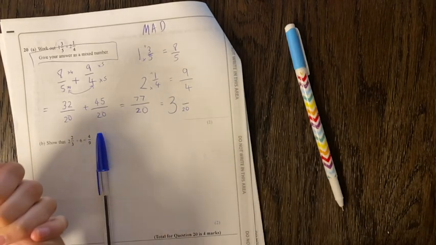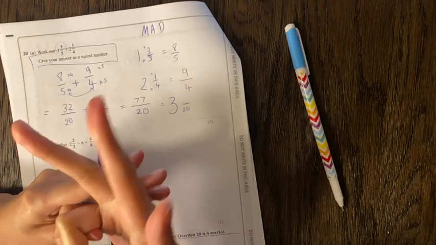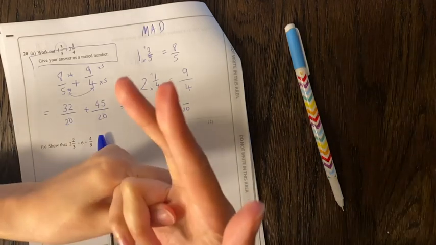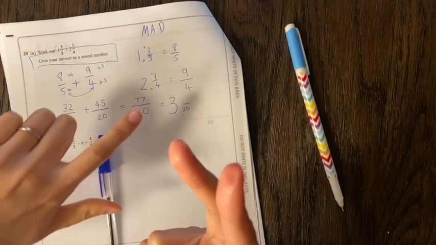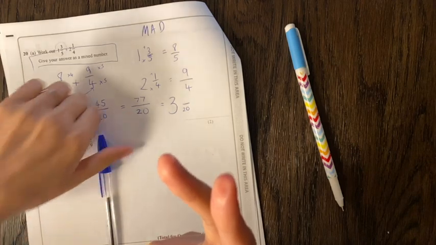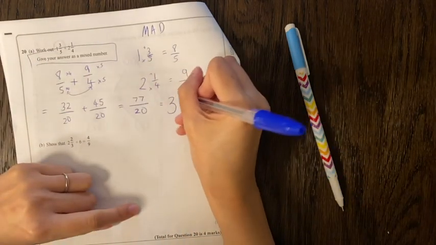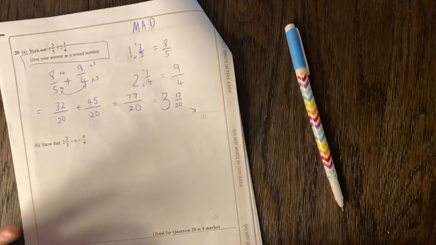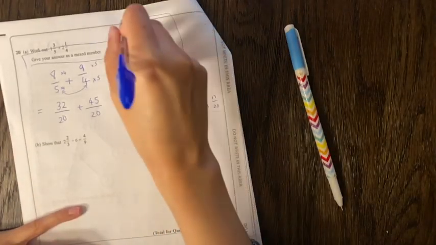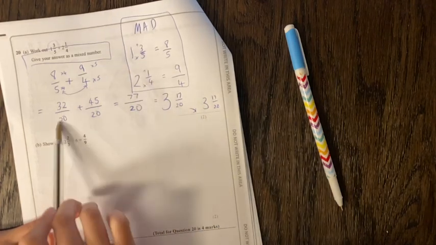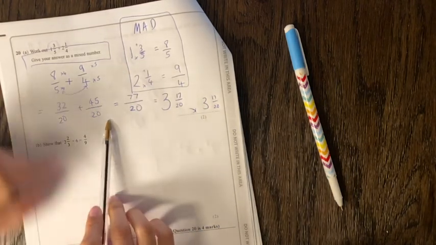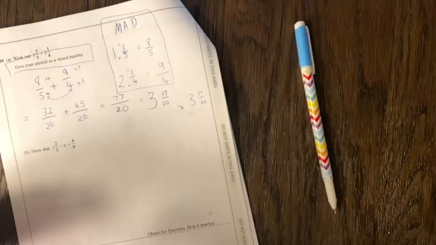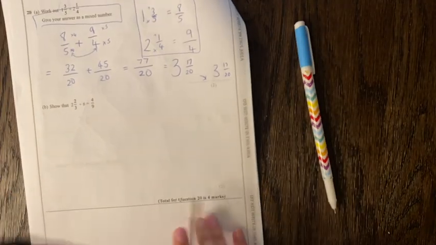And then I need to work out the remainder. So where was I? I was 20, 40, 60. What's the remainder from 60 to 77? That is 17. So that becomes my numerator, and that's my answer. I'll write it again. 3, 17 over 20. So hopefully this acronym is helpful for converting it to improper, because that's the easiest way, I think, to then get the same denominator. Okay, so part B is 2 marks as well.